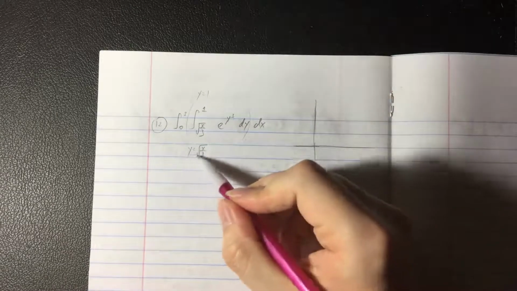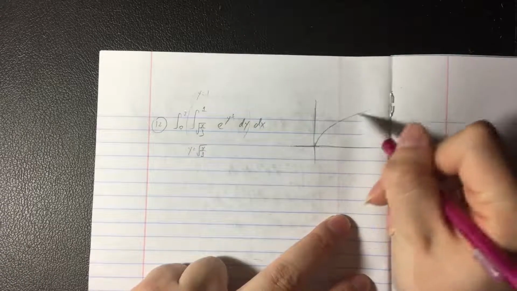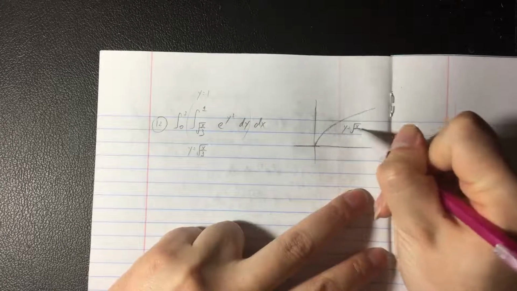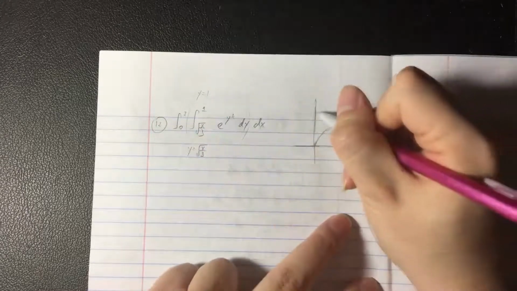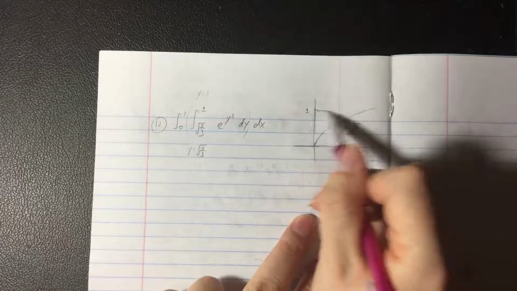The lower curve, y equal to radical x over 3, is a parabola. That's the lower curve. The upper curve is y equal to 1. That's a horizontal line going through 1 on the y-axis. That's the upper curve.